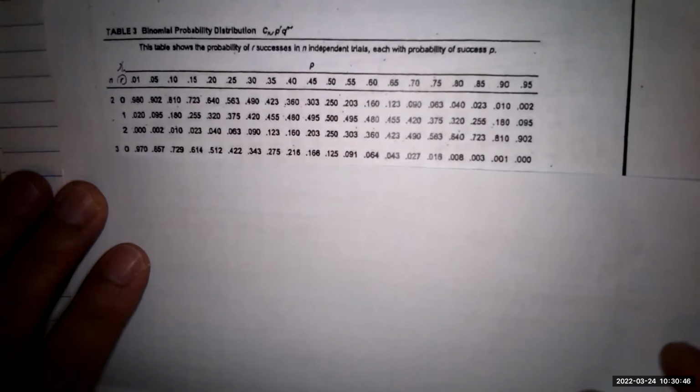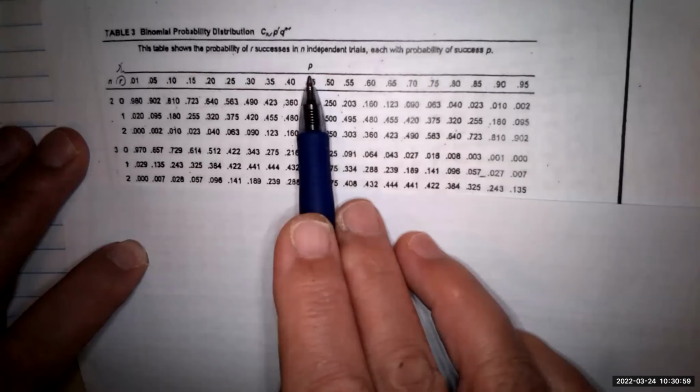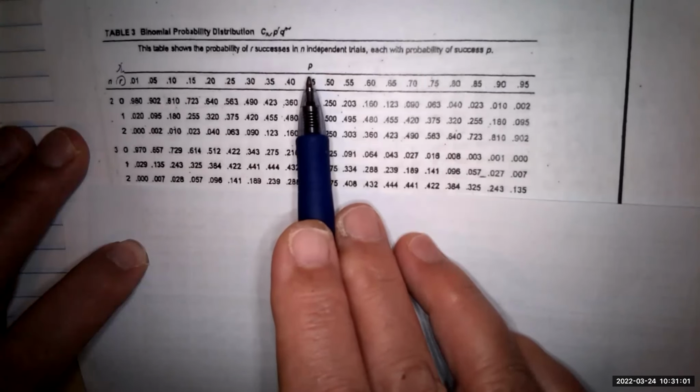Then your r or x is equal to 2. So n equals 3, r equals 2. Then you move to the right and match it with the p number. Remember, the p was 80%. If you read the 80% column when r is equal to 2, it is 0.384, or 38.4%, and this is exactly what we did.